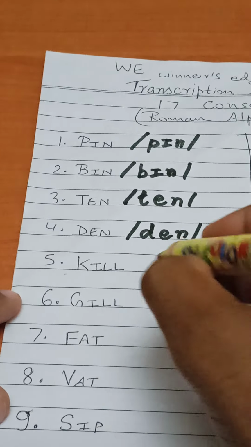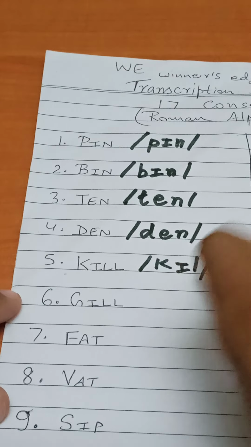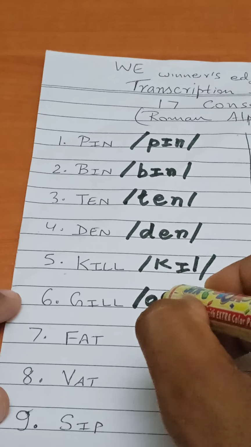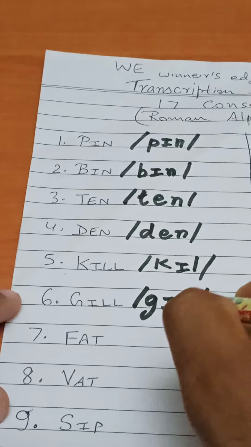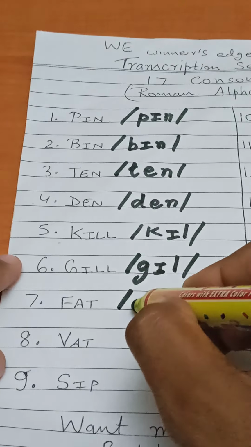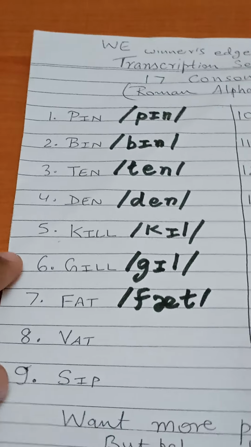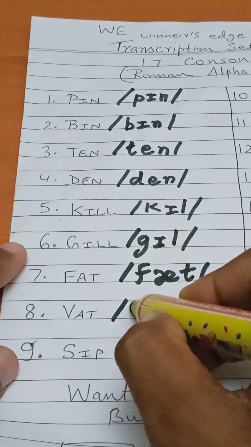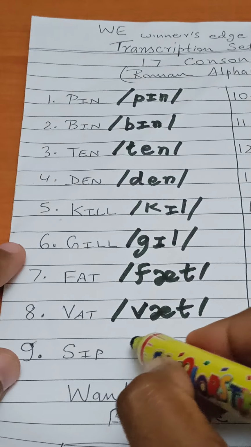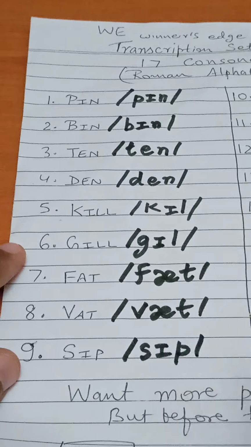Then you've got kill, slash k e l. Gill, will be slash g e l. Then you have fat, slash f a t, vat, slash v a t, sip, slash s e p.